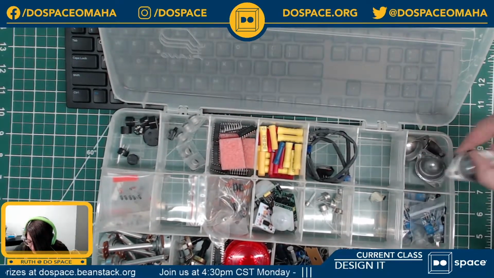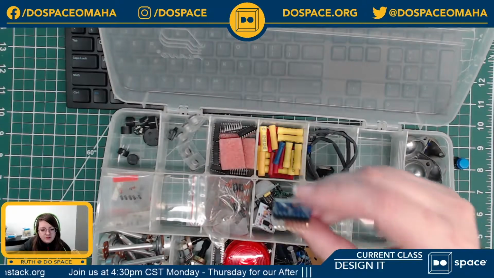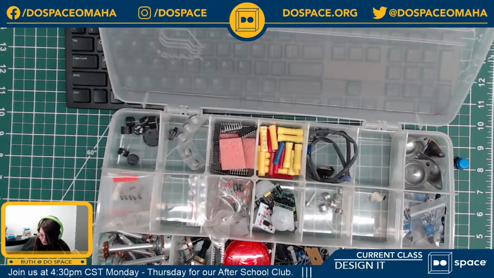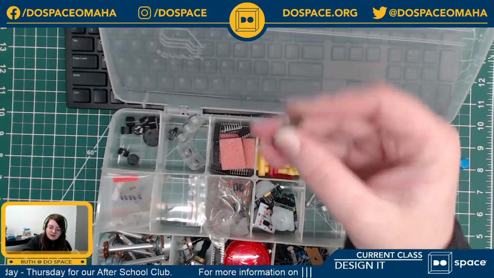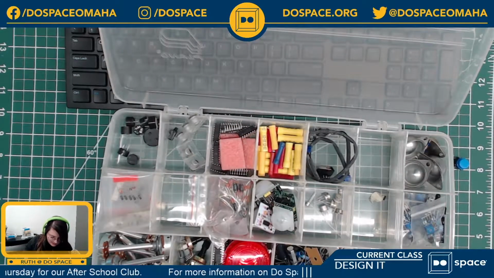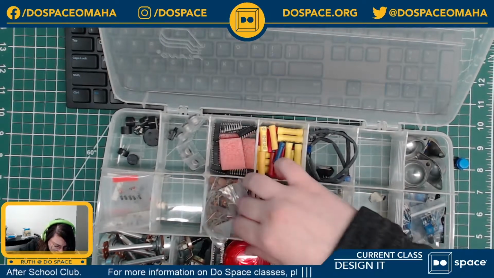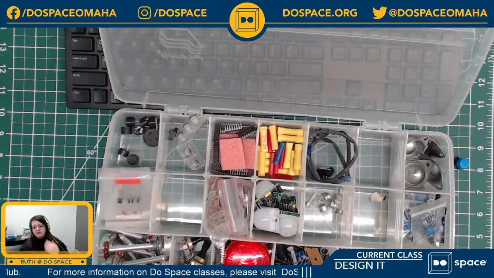Micro things. This is Bluetooth. You have to hold it up to the screen. Oh, this is a gyroscope right here. This is an extender. Here's a little tiny motor. Very, very tiny. Giant capacitors. If someone's been through this stuff, we're missing some things, but not too bad.